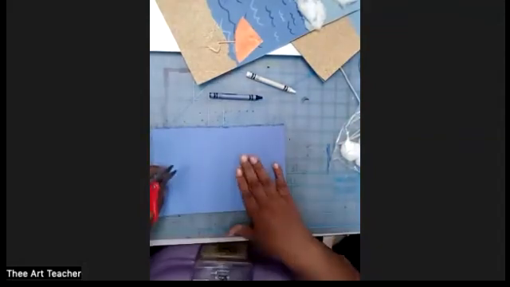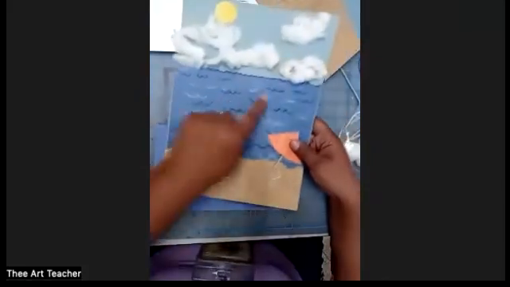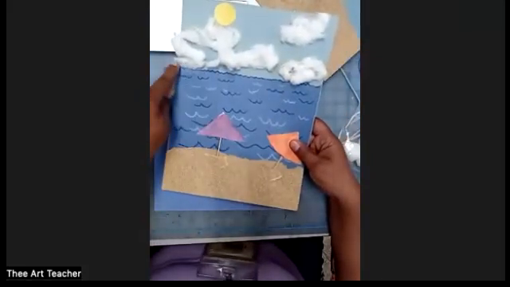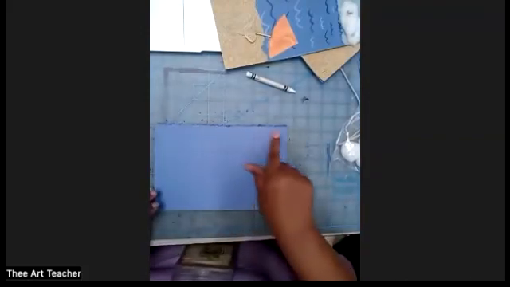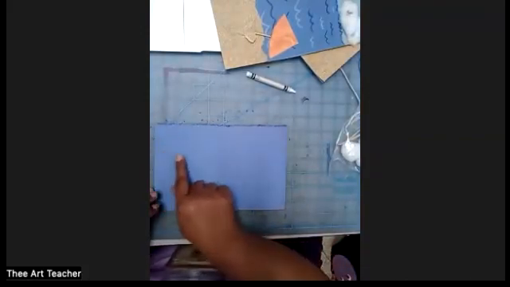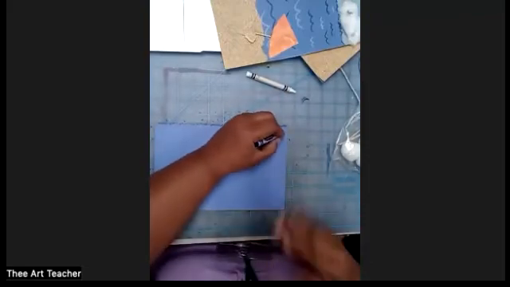So now I have my little waves done, and these are going to be the waves that are far away. That's why they are so little. And so now I'm going to make some waves small, and then I'm going to get a little bigger and then a little bigger because they're getting closer and closer. So small.